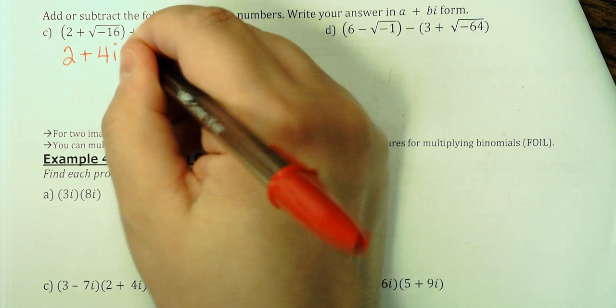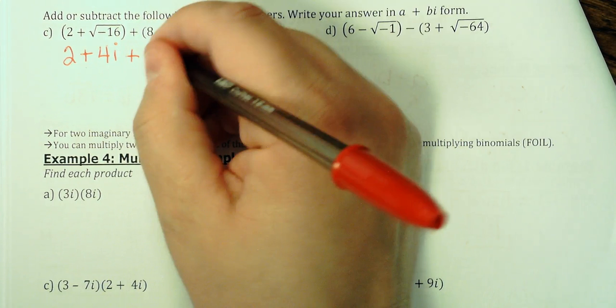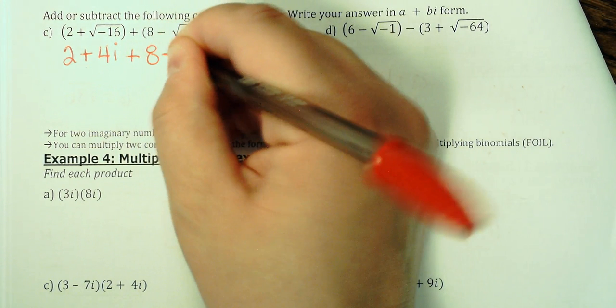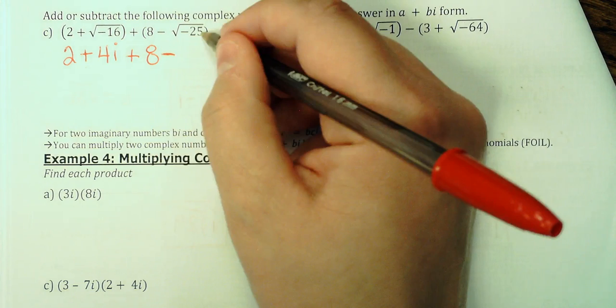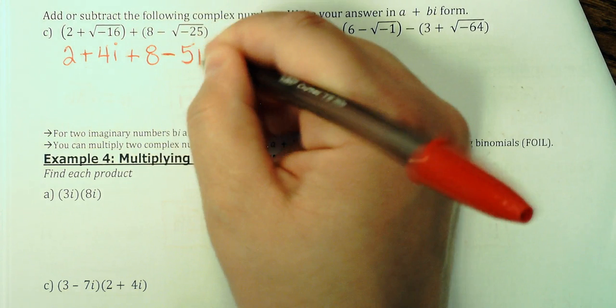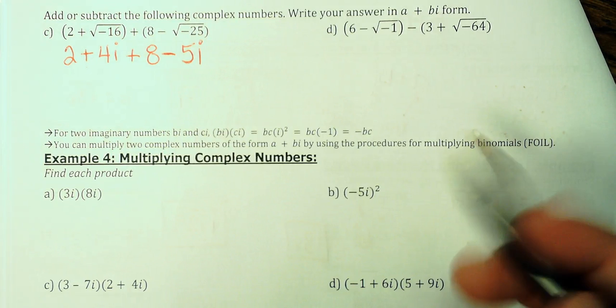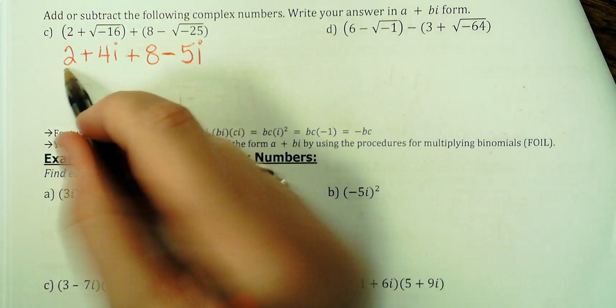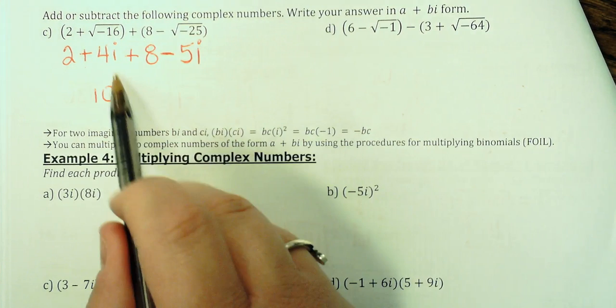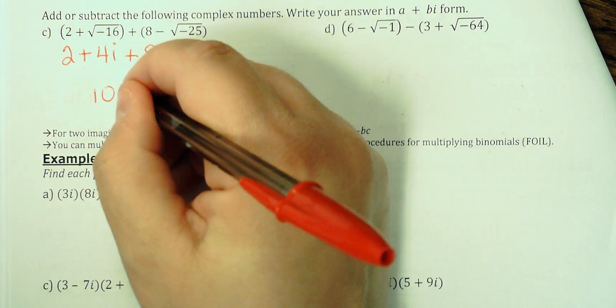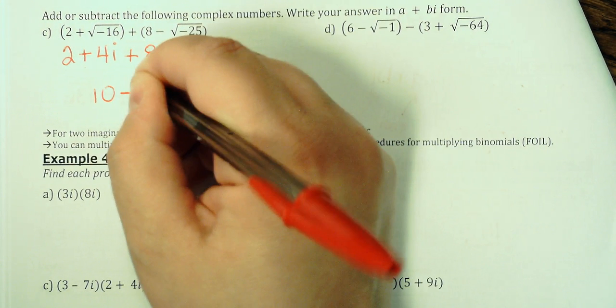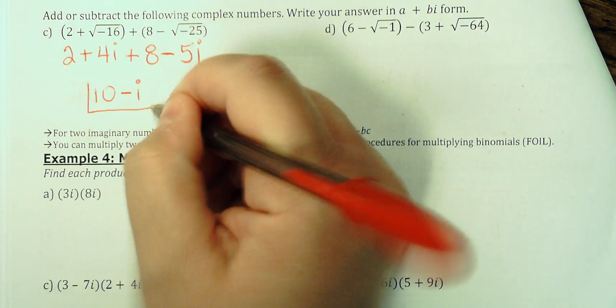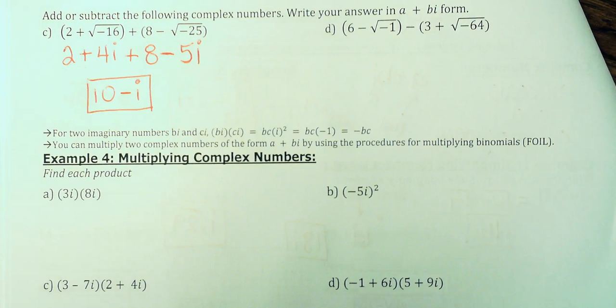This is a plus sign, so I'll just go ahead and drop the parentheses, nothing to distribute there. This is going to stay exactly as it is. The square root of -25 is 5i, and then once I'm there, I'm just going to combine like terms. 2 and 8 would give you 10 for the real part. 4 minus 5i is just going to be -1i, or just -i, and then that's my answer.